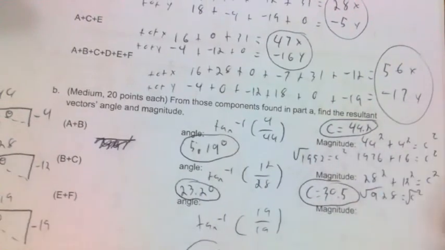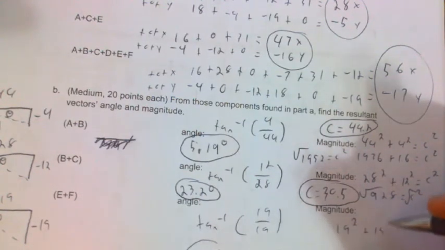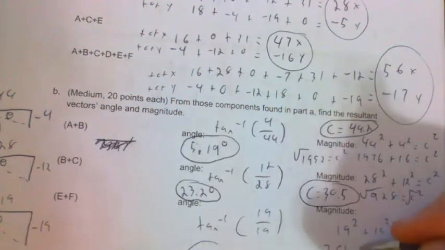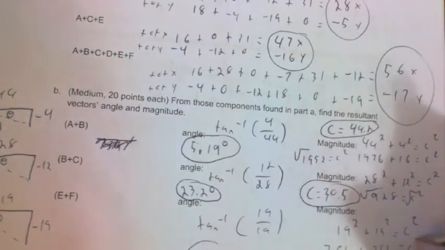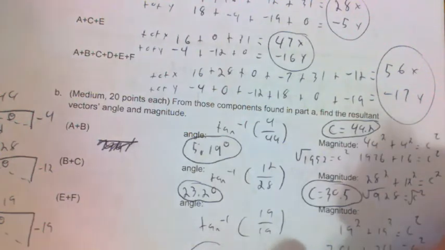And then magnitude is going to be a squared plus b squared equals c squared. So it's going to be 19 squared plus 19 squared equals c squared. 19 squared is a little under 400. It's 361. Plus 361 equals c squared. So we get 722 equals c squared.